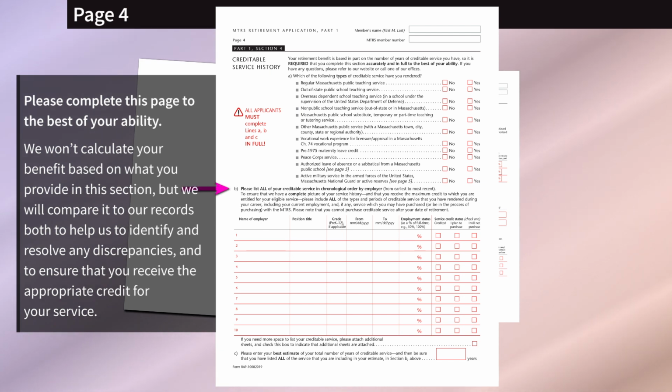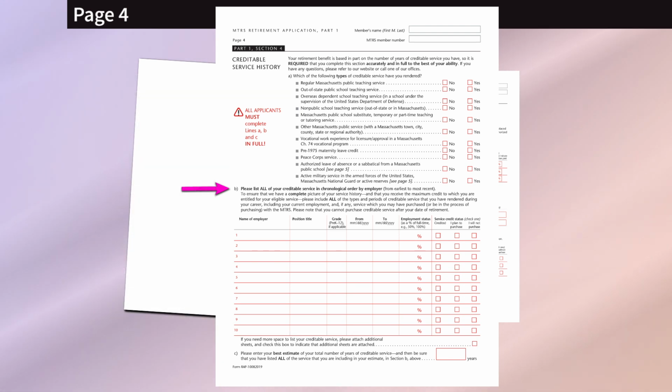In line B, please list all of your creditable service history in chronological order from the earliest to most recent. Please be as thorough as possible, as this will help us in the timely processing of your application. In line C, please provide your best estimate of your total number of years of creditable service. We will review your information against our records and what we receive from your employer.